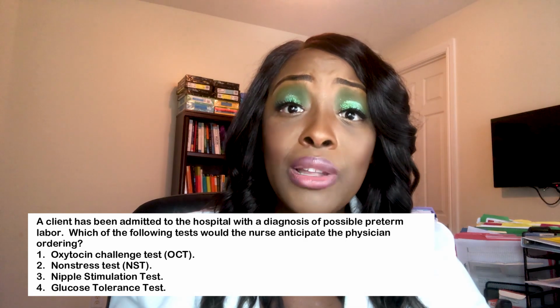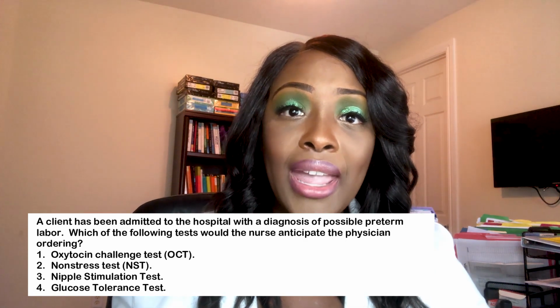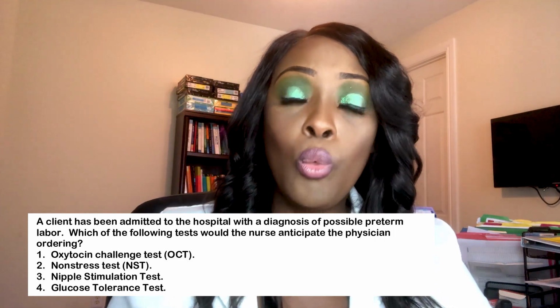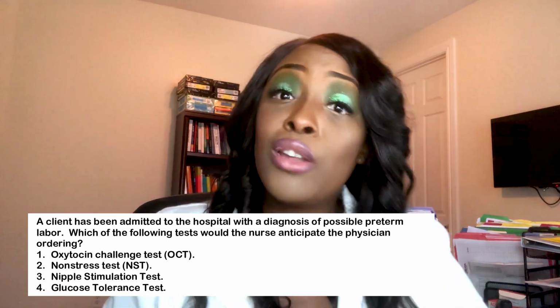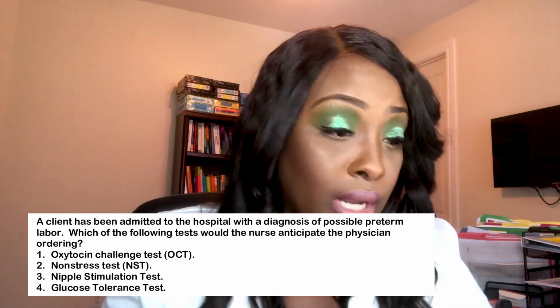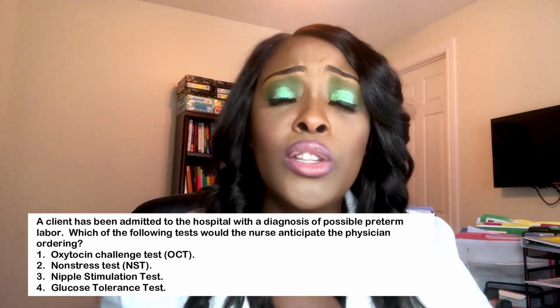2, nipple stimulation test. Guys, when a woman's pregnant, okay, and her nipple is stimulated, what does that cause? Uterine contractions, which we don't want because this woman is preterm. So we're not going to do that because we don't want to cause contractions. And the last one, glucose tolerance test, they just threw that in there. That has nothing to do with contractions.